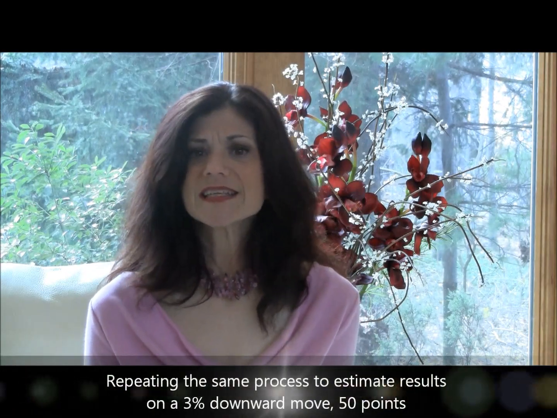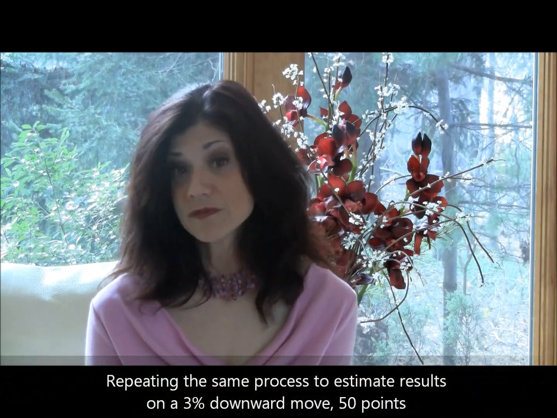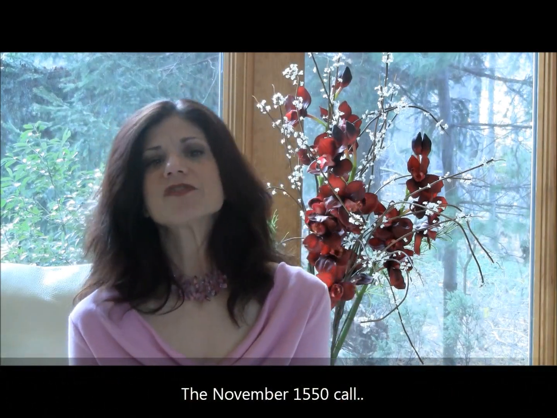Repeating the same process to estimate results on a 3% downward move, 50 points, we would look at the November 1550 call. Again, since the October 1500 call would have expired worthless, our profit or loss would be determined by comparing the value of the 1550 call to our original debit. The November 1550 call settled at 13.6 points, or $3,400. 13.6 times 250 equals 3,400. For a small positive balance, suggesting once again that even under some adverse conditions, the calendar spread offers a strong inherent risk management mechanism. Not only that, but when you make money under adverse conditions, you can gloat about it to your friends who didn't.